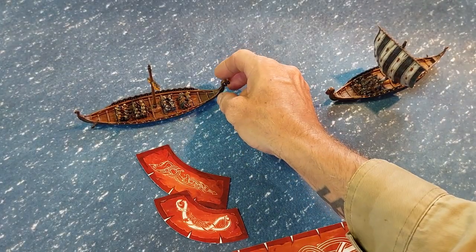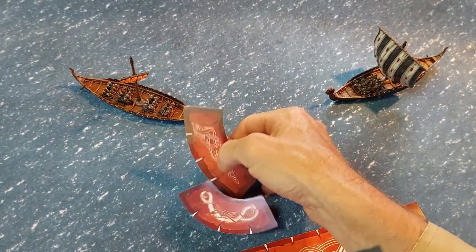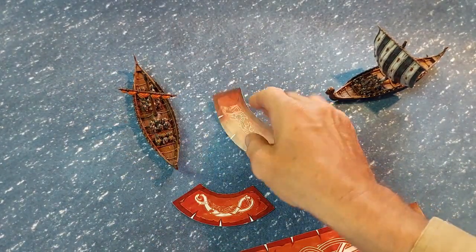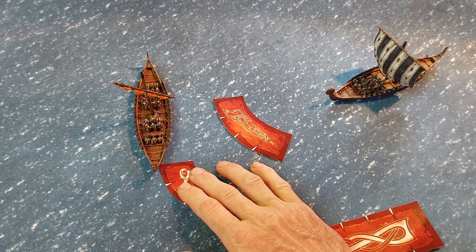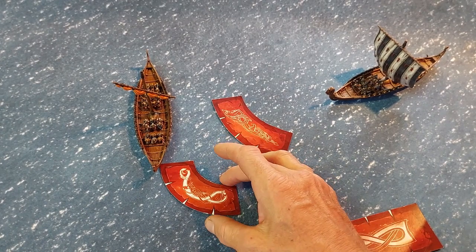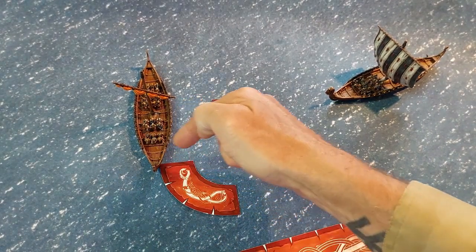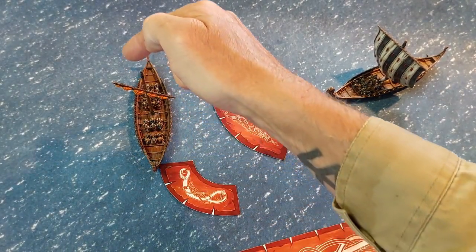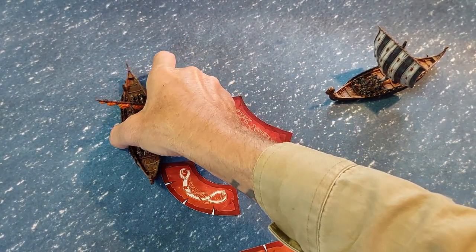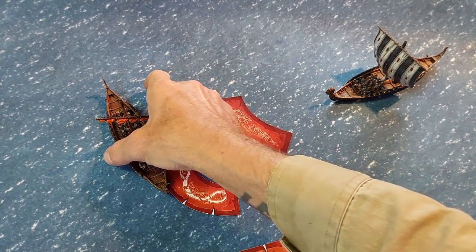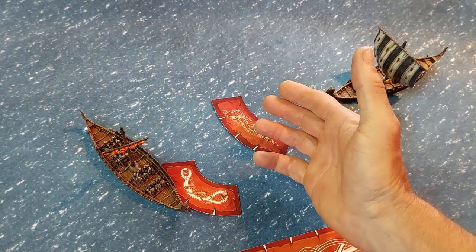An important thing to remember is that when measuring with tools and rulers, you want to line it up where the keel touches the water on the ship, and at a 90-degree angle to the keel of the ship. So this is at a 90-degree angle, and then the ship, as you move it, will move accordingly around the ruler on the angle indicated.